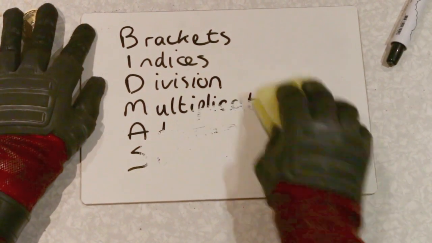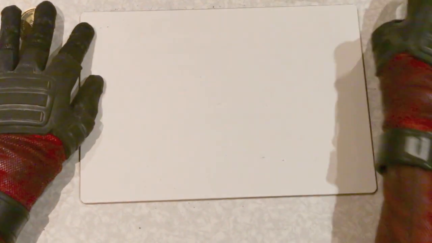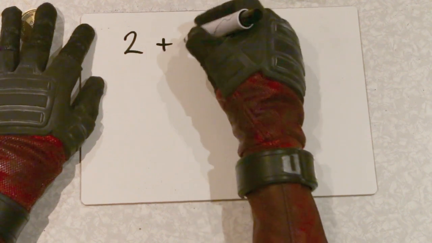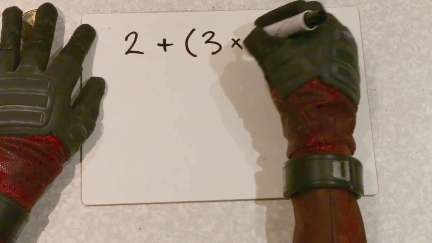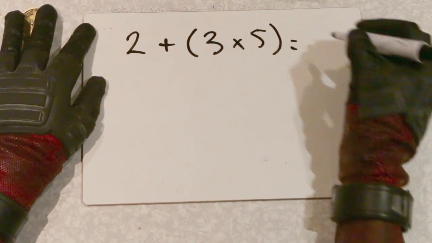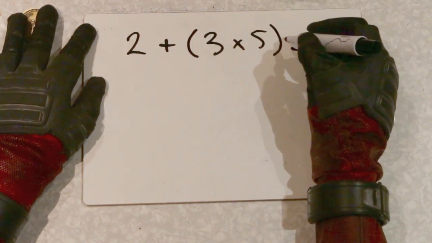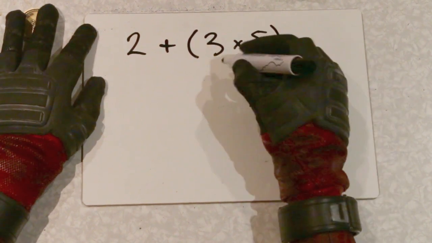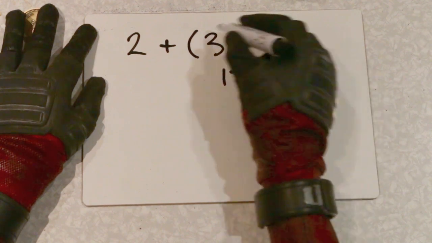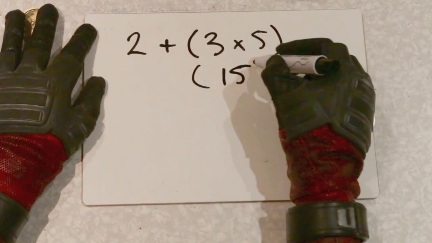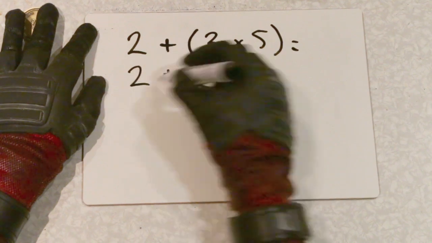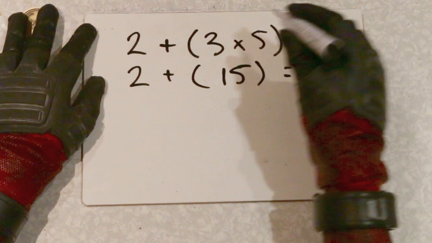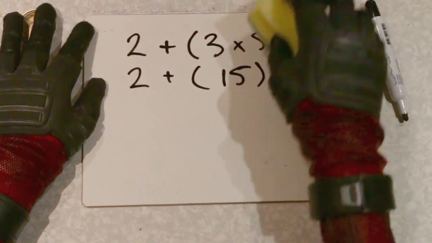Okay, so let's look at a problem, and let's start at the top. So let's say we have 2 plus, and then we'll have some brackets, 3 times 5. Okay, so we know we have to do the brackets first. Everything inside the bracket we have to do first. So 3 times 5 is 15. There's nothing else in the bracket, so we don't need to put it here. I mean, it is technically there. Plus 2. That gives us the answer of 17. So anything inside the bracket we have to do first.